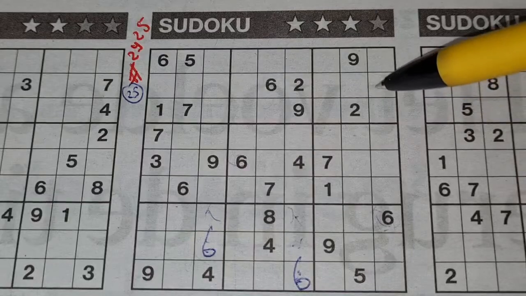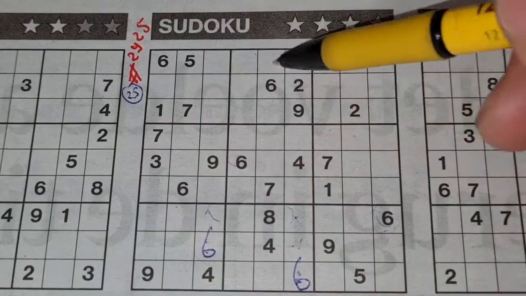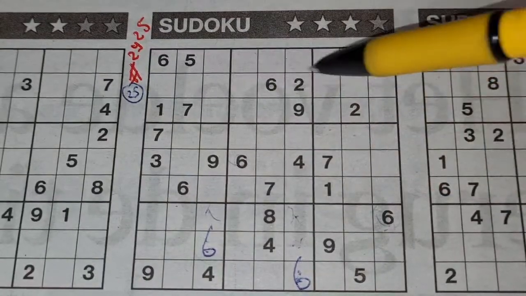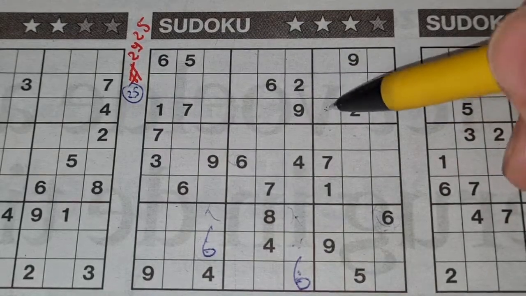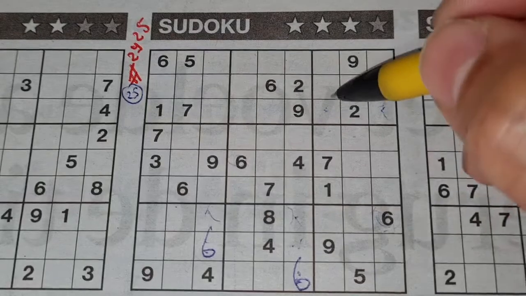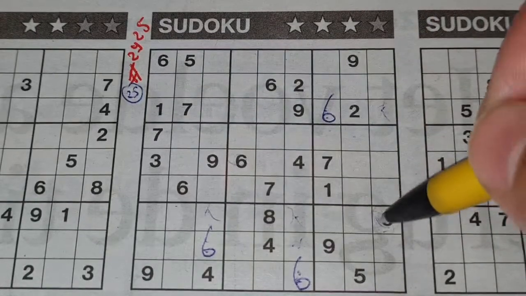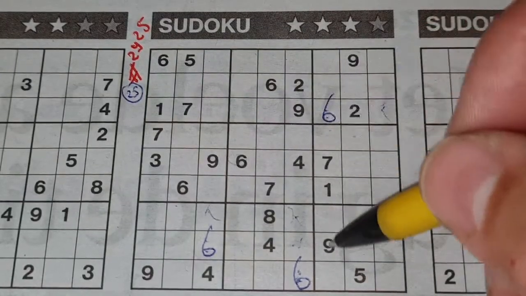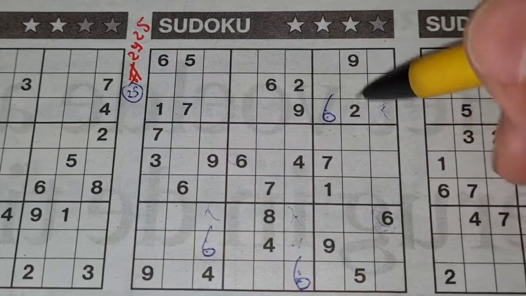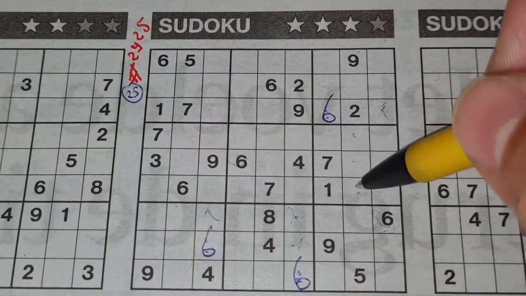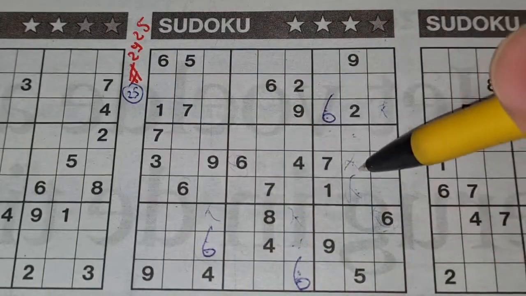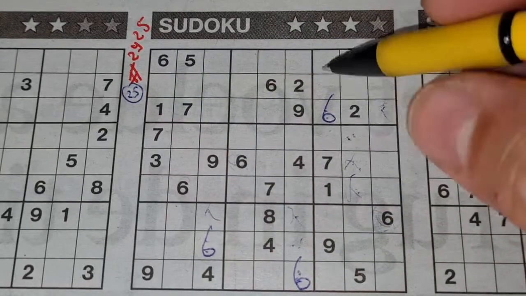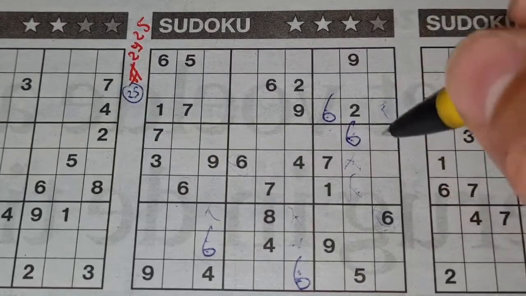All right. 6 in the first row, 6 in the second row. So in the third row, the only 2 places for the 6 are here or there. We see there 6, no 6 there, 6 should be there. 6 in the last column, 6 in that column. So the column between, the only 3 places for the 6 are here or there. We see there 6, no 6 there. Here 6, no 6 there. The only place for the 6 should be there.